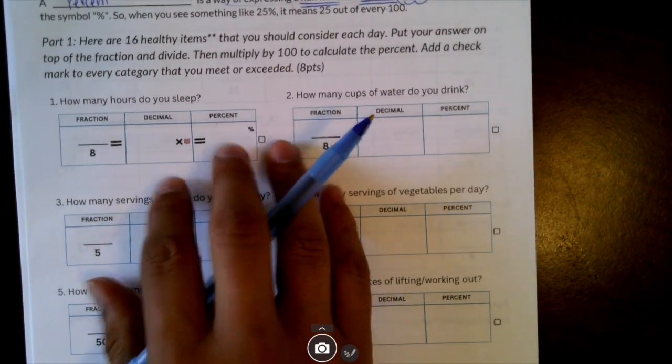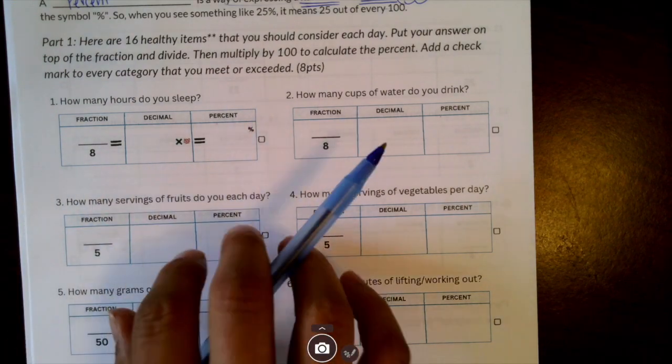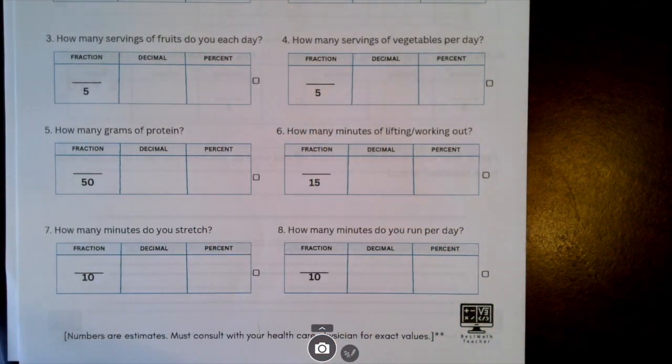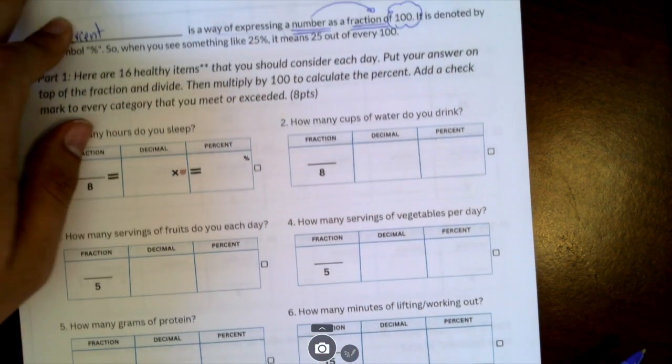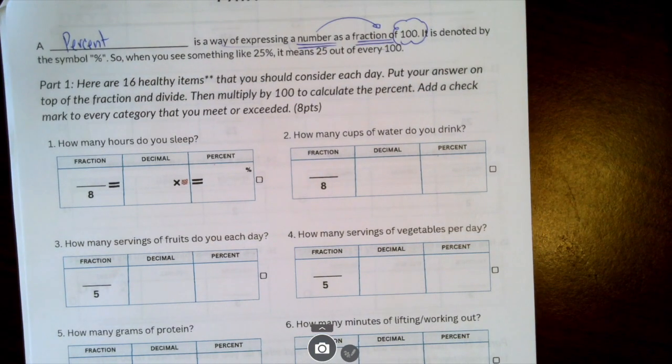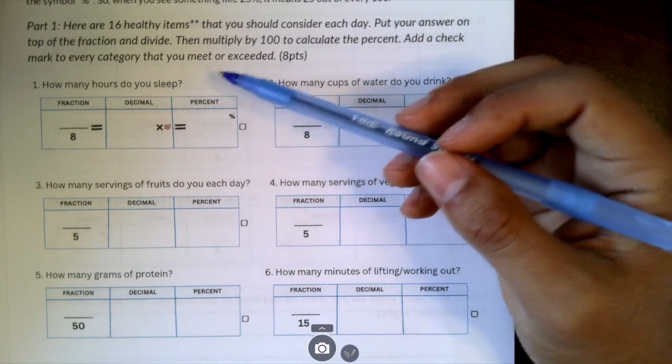And then these are 16 items that I have for you guys to calculate. Just keep in mind that these numbers are estimates. You must consult with your healthcare physician for exact values. They're just numbers that I looked up, and I tried my best to make it easy for all of you guys. So let's just jump right into it.